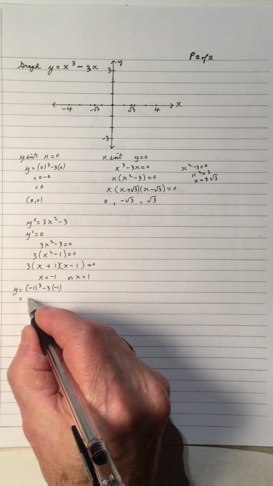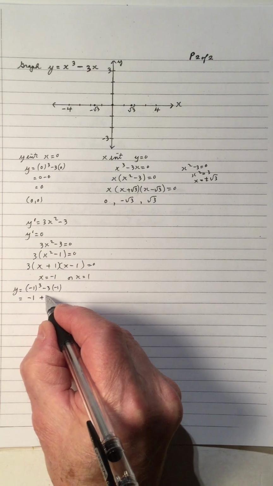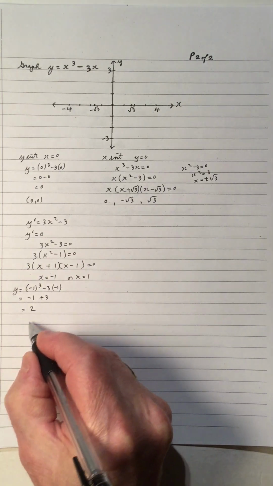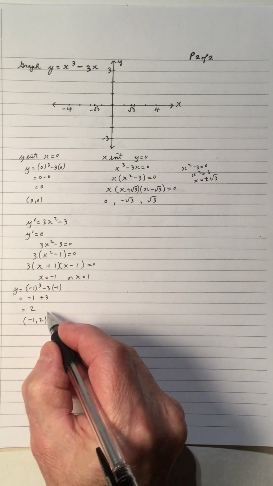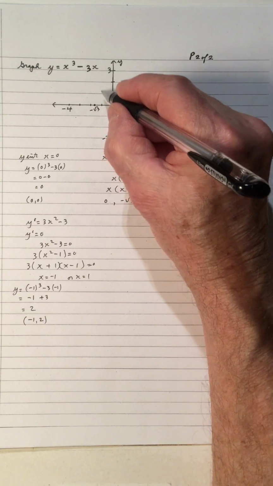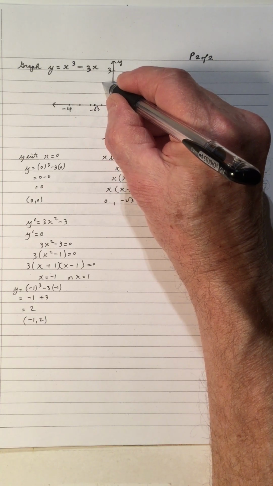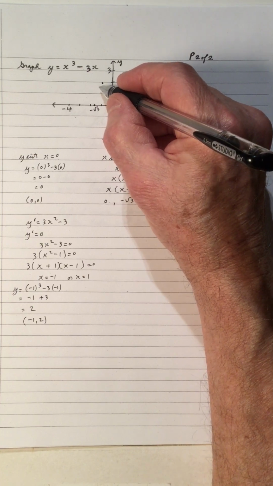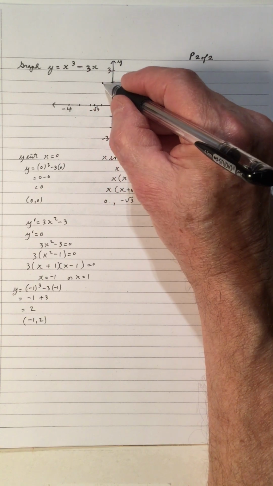Negative 1 cubed is negative 1. Negative 3 times negative 1 is plus 3. So that gives us 2. So this point is negative 1, 2. The point is negative 1 right here, 2, so that point is up here. That's the point where the horizontal line will be tangent to the curve.